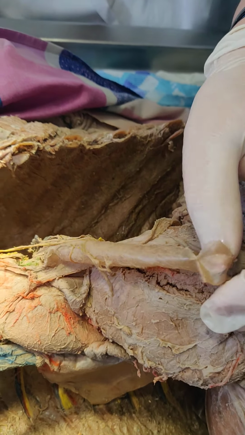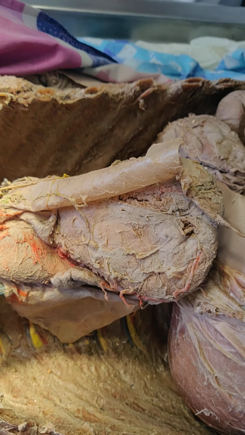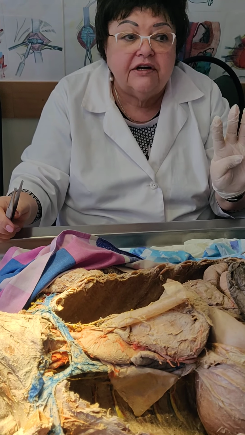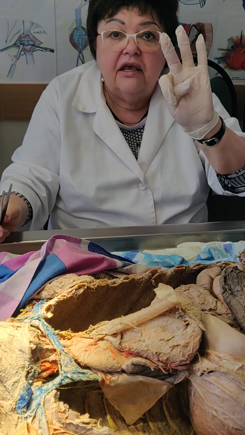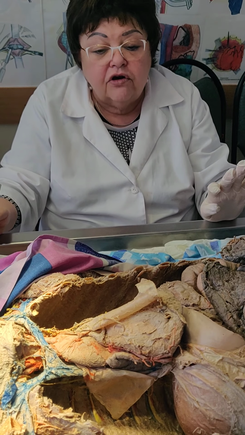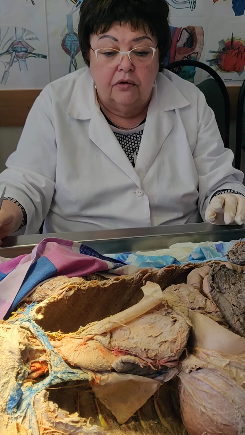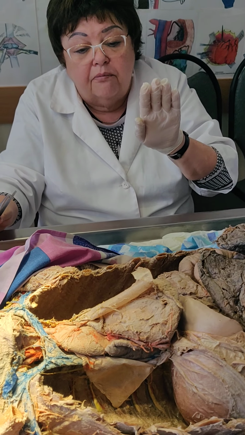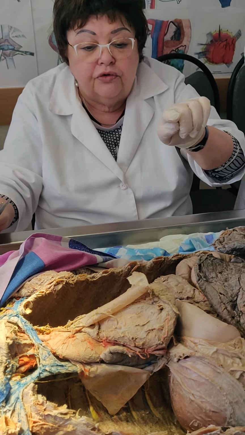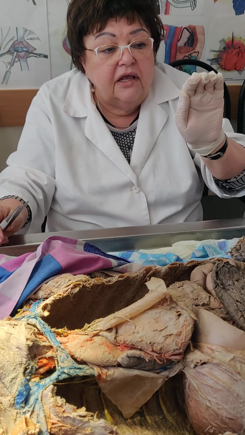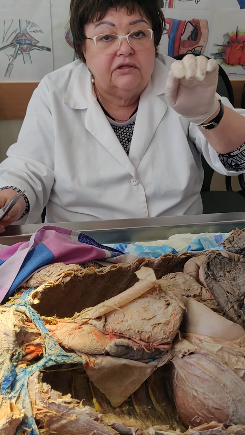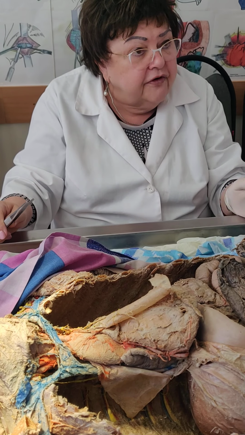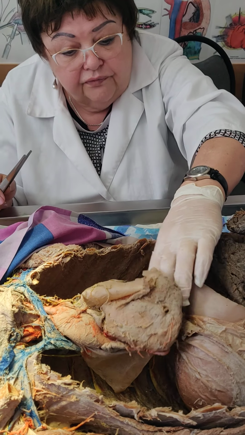So in the pericardium we can see 4 reflexes. One of them is a true reflex and 3 are false reflexes. What about the true reflex? It's when the pericardium passes downwards from above to the lower side and reflects on its inferior surface, a reflex from the anterior surface to the inferior surface.